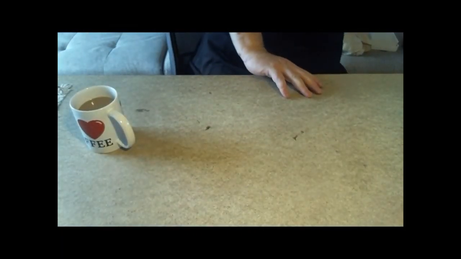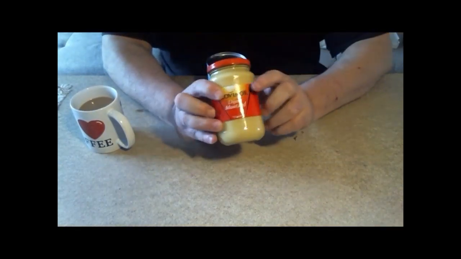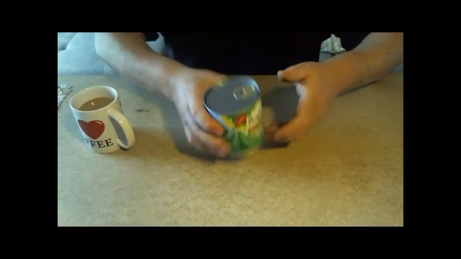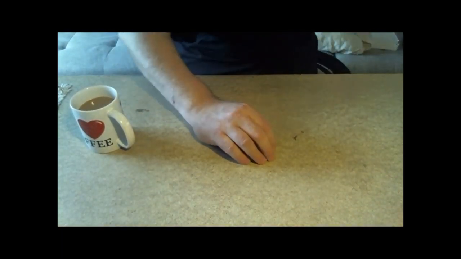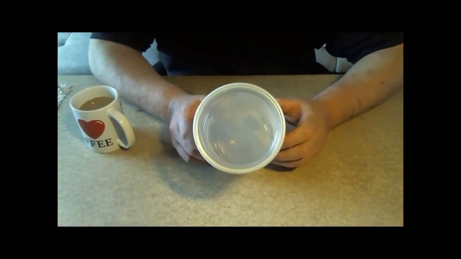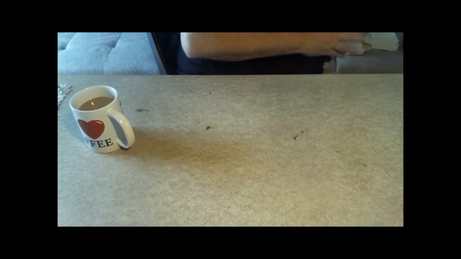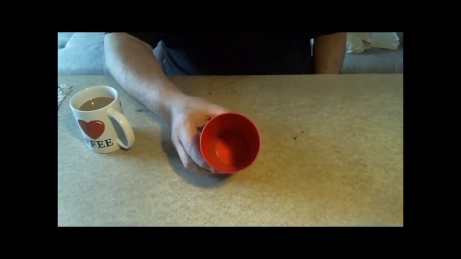You can go into the food cabinet. I've got my pot of mustard. The peas, nice can for peas. Unfortunately, Christian got to the popcorn. I haven't got any popcorn left, but the pot, it's a nice circular measure. Rolls of tape, a couple of nice circles there. Plastic cups.